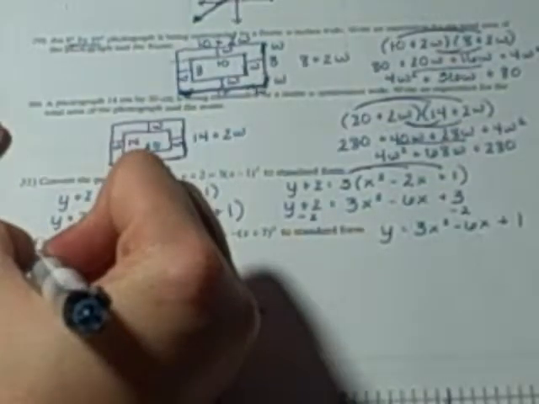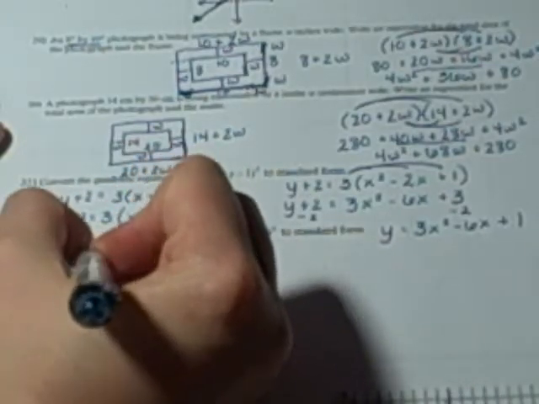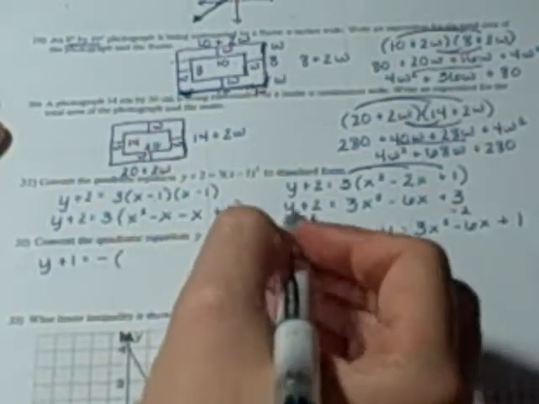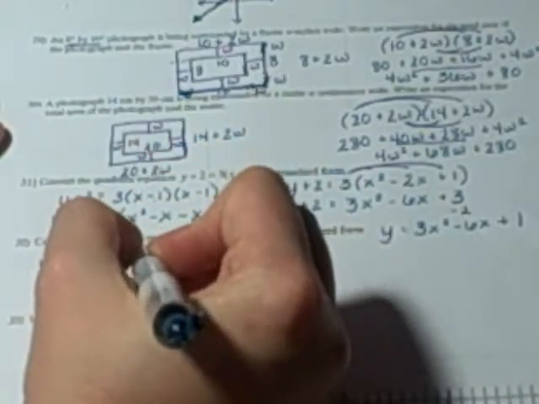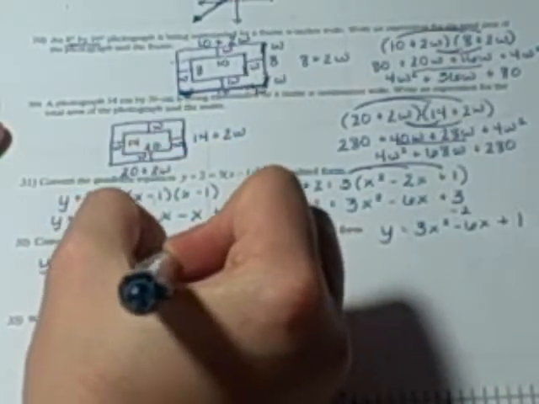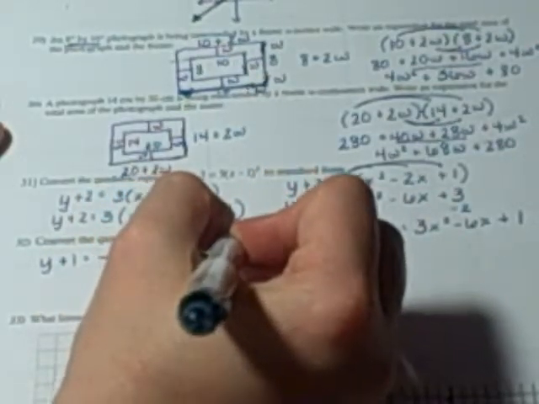Okay, let's look at the next one. The next one is very similar. It's asking you to convert this one to standard form. I'm going to do the exact same thing I did before. I'll leave the first half of the equation alone. So y plus 1 equals negative, but I am going to expand this based on that square. So I'll take x plus 3 and write it out twice. Remember, you don't want to distribute this number until after you've done the squaring.